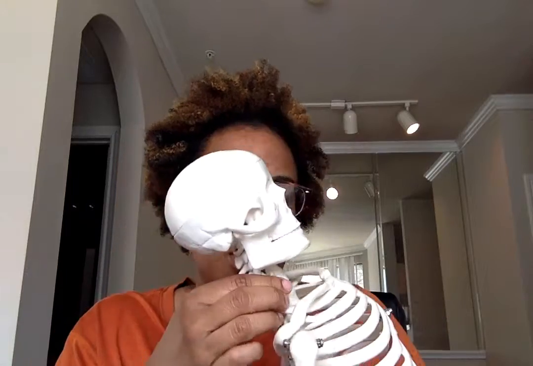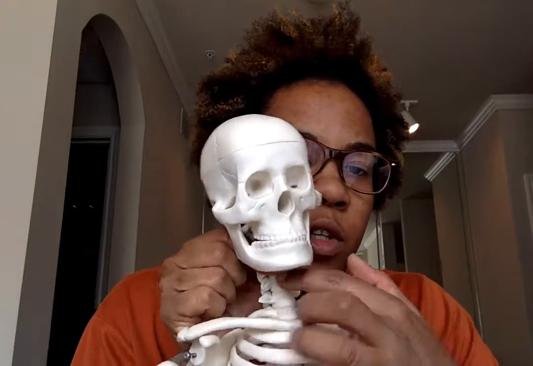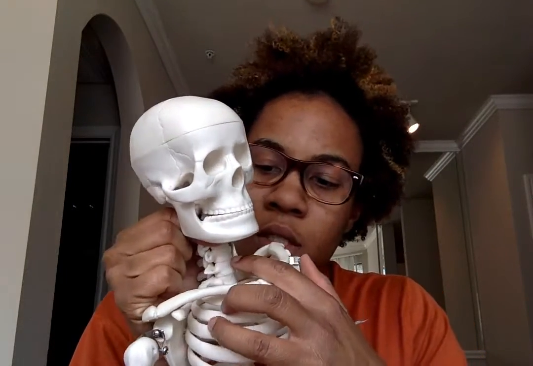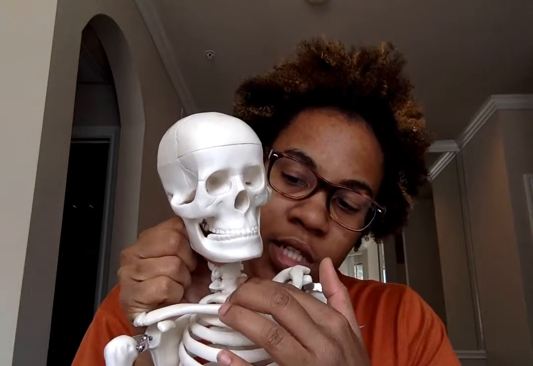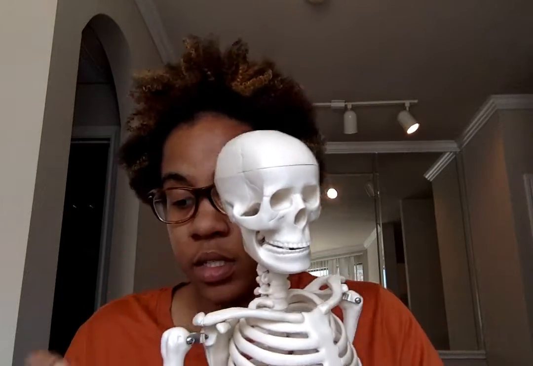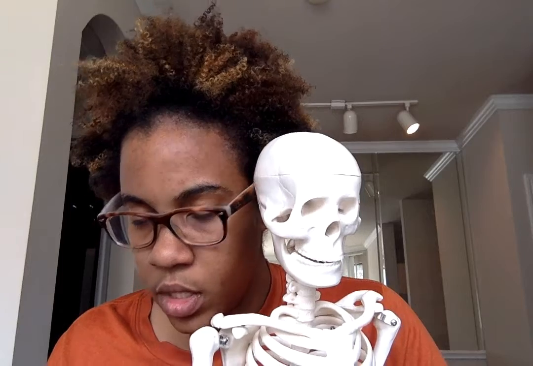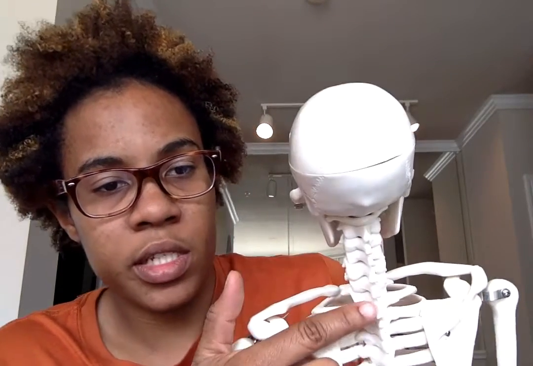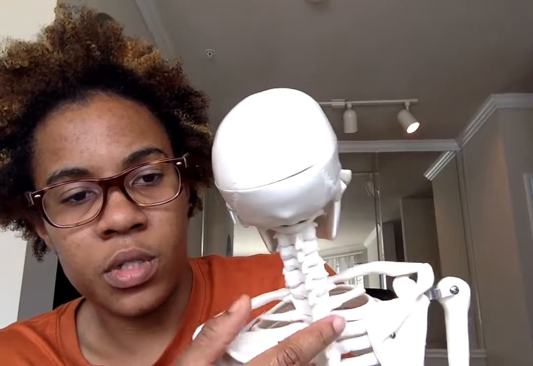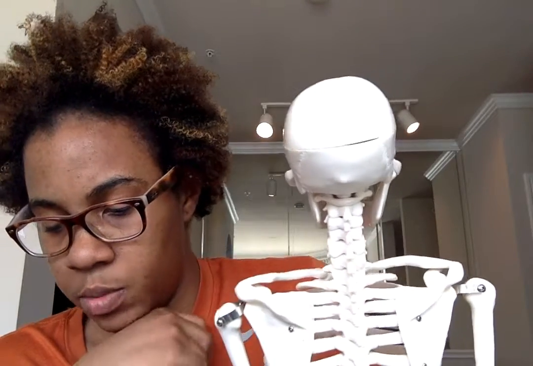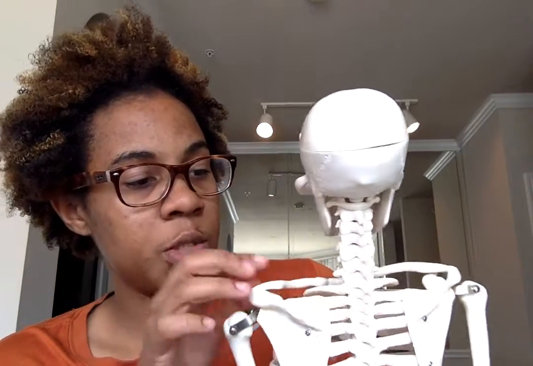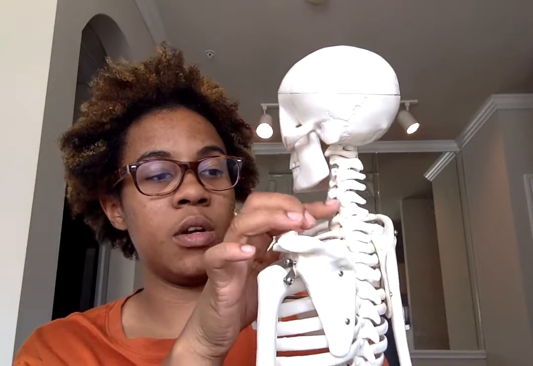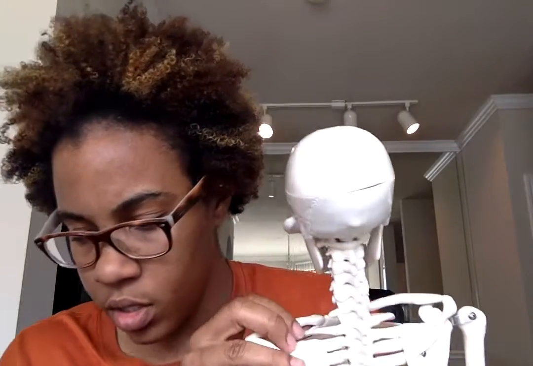Okay, hard to show you, but the body of the vertebrae is going to be that surface that's really covered by the vertebrae above it. The spinous process is going to be this little process here that kind of goes out away. Transverse processes are going to be these processes that are on the sides here.